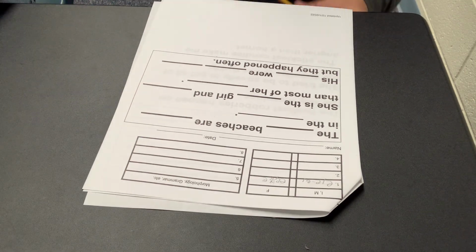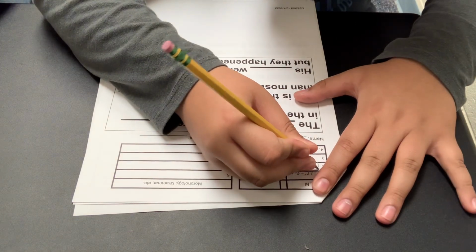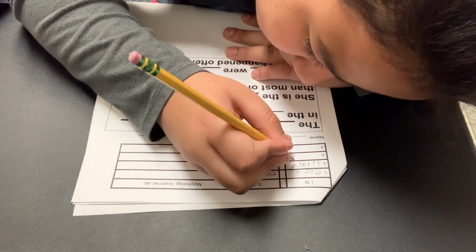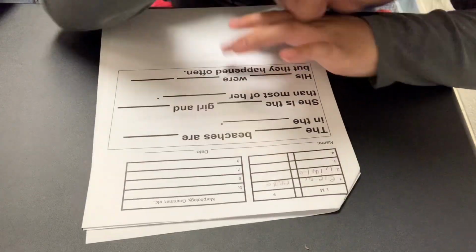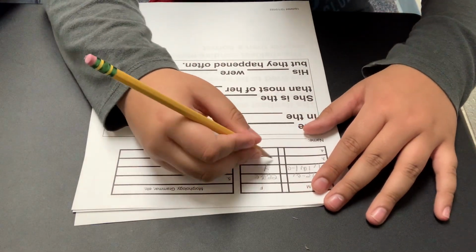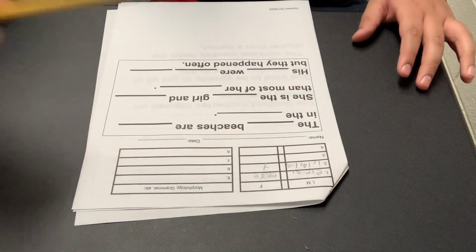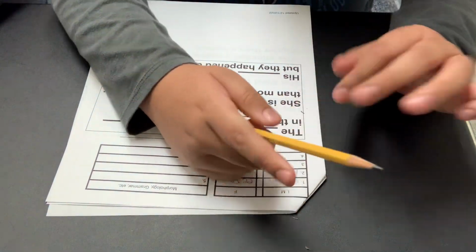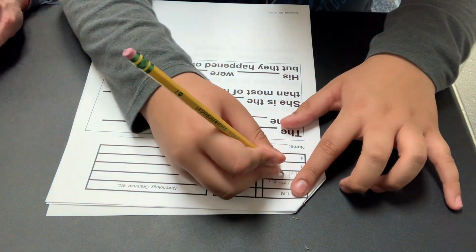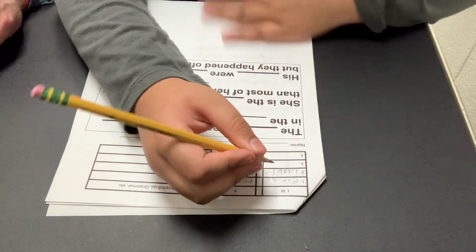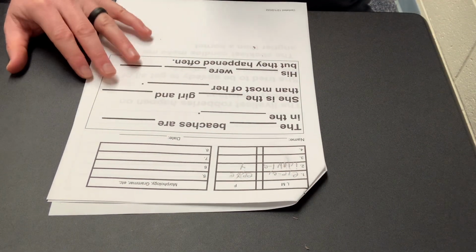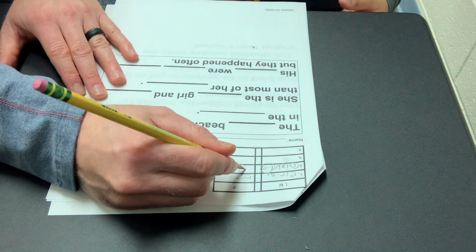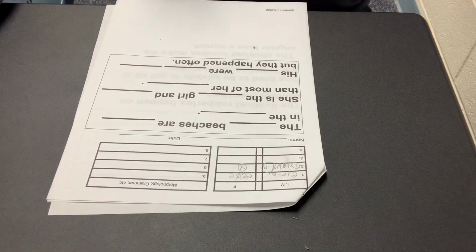Number 2, I. IA is not a vowel team we've ever learned. I've seen it though. I don't know that vowel team IA. Never seen that before. Okay. IGH. Okay. These are the ones that we see the most often. And how many syllables does this have to be if it ends with Y? One. All right.